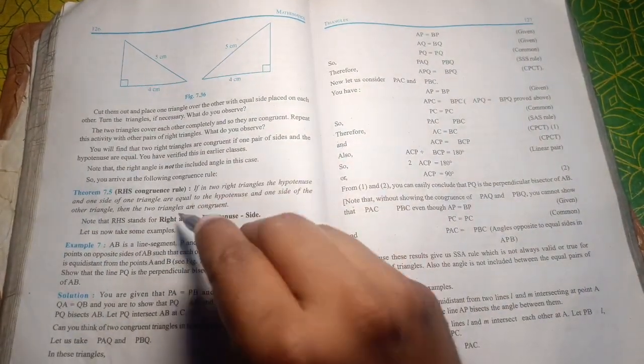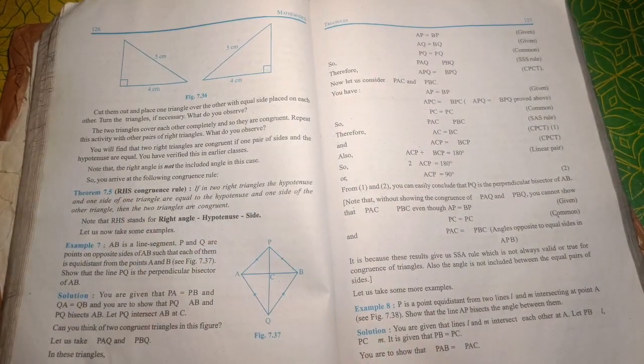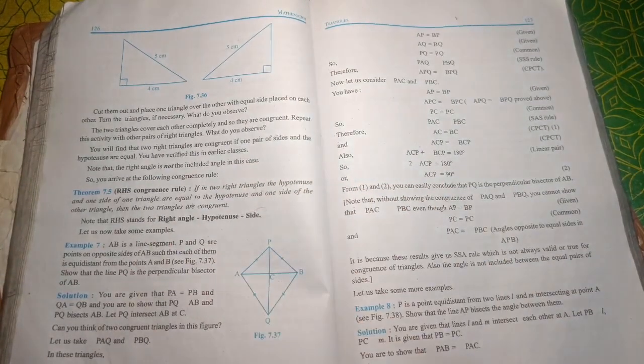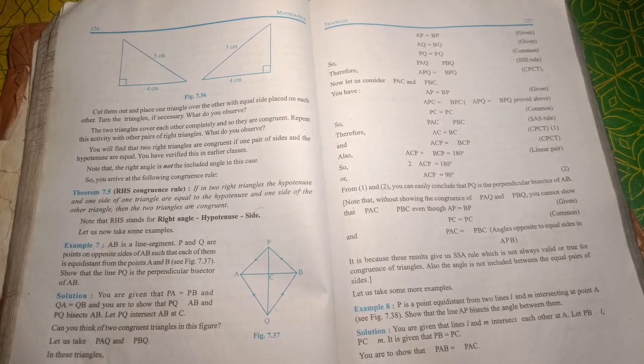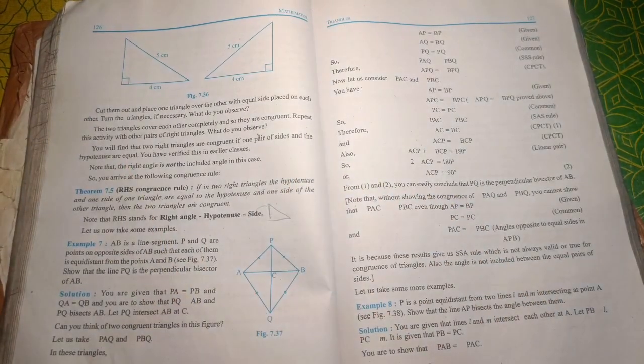So this is the right angle, hypotenuse, side, which is the RHS congruency rule. Mostly you have not used this rule, but all the other rules which I told you before are the most important, because this one is satisfied only for right angle triangles, and the others apply to any triangle.